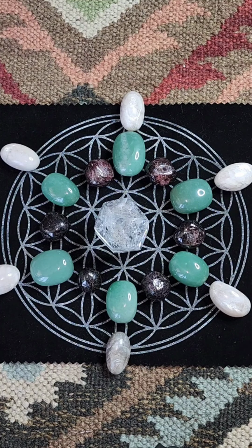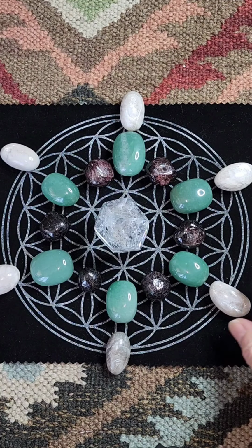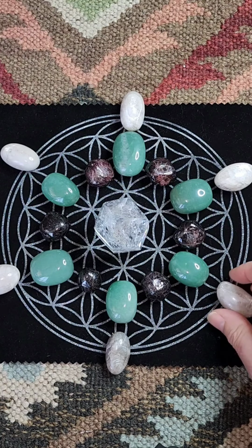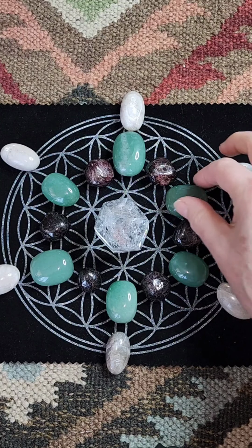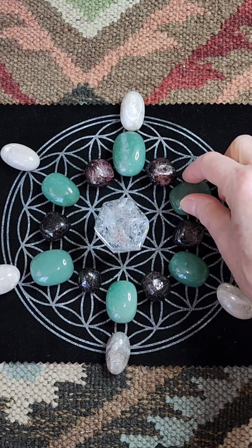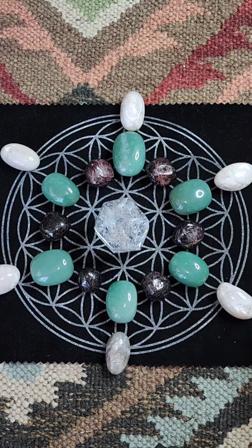Now, how long do you leave it there? You can leave it out as long as you need to. I find that when grids are done, they shift. So the stones might start shifting, like the stone might tip over this way. The other stones might move a little bit, turning a little bit around. Or I just may have a sense when I look at it that its work is done. So grids can last as long as you want them to.